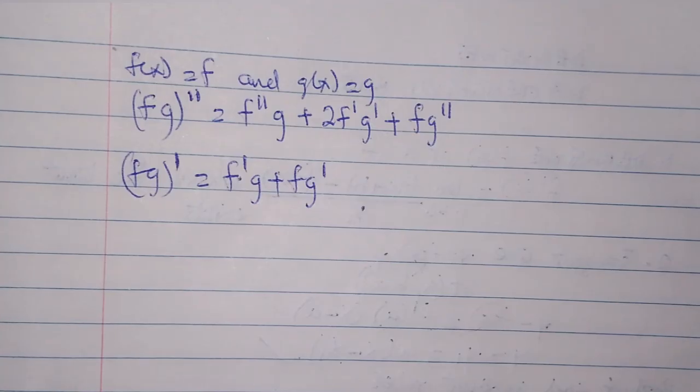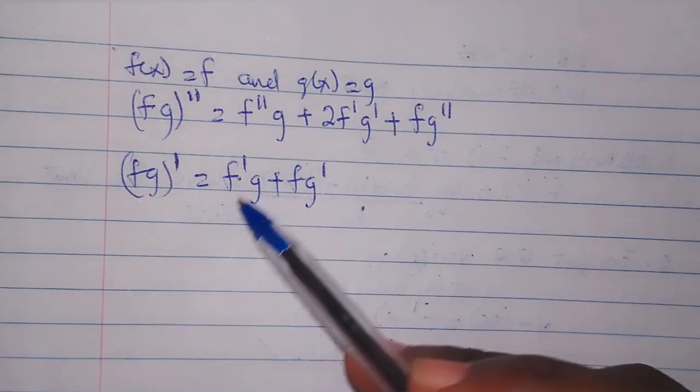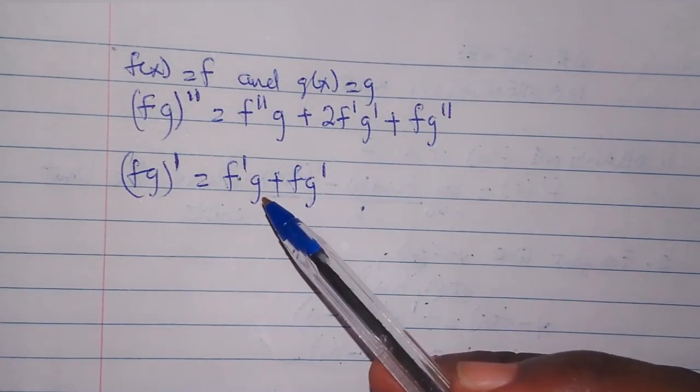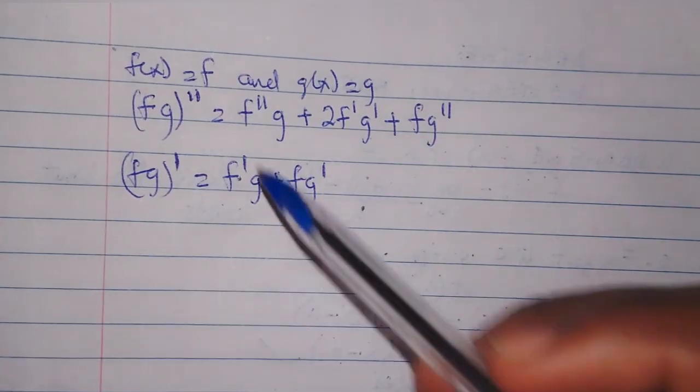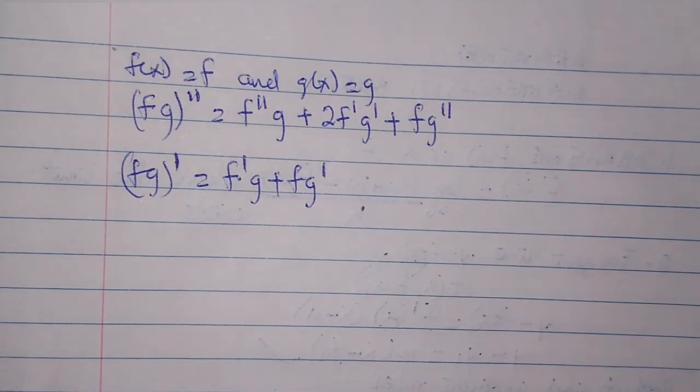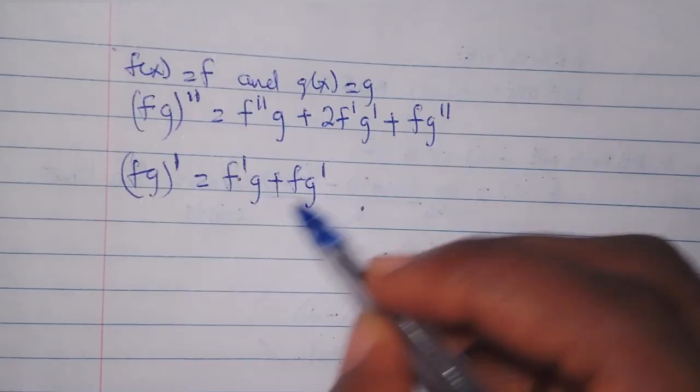So that was the first derivative of the product of f of x and g of x. So we want to prove this particular thing from this. So we have to differentiate this again.